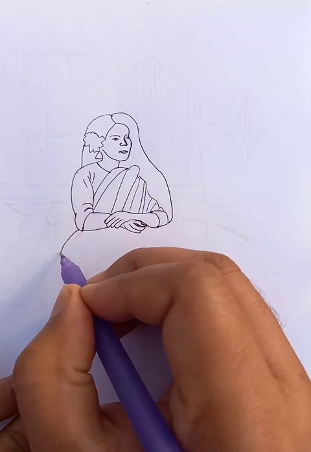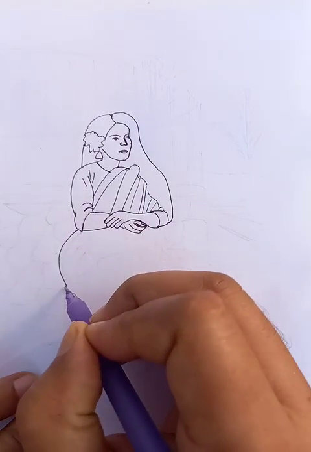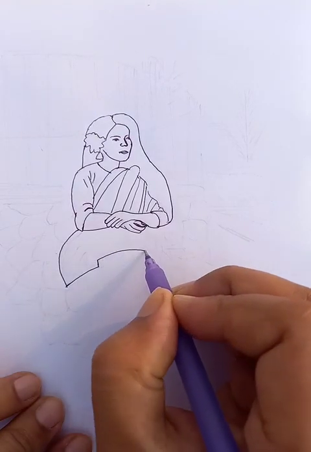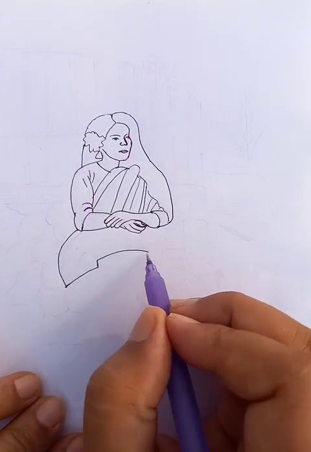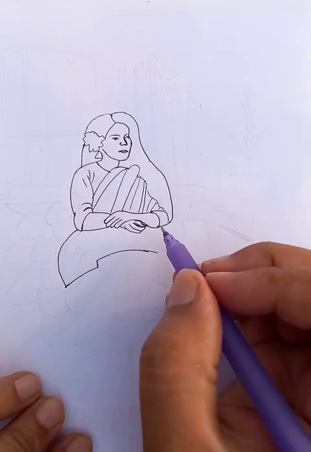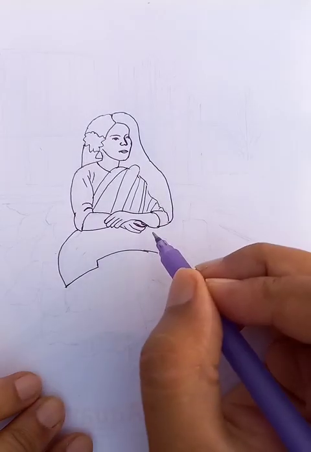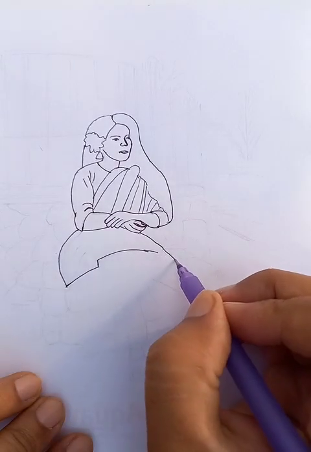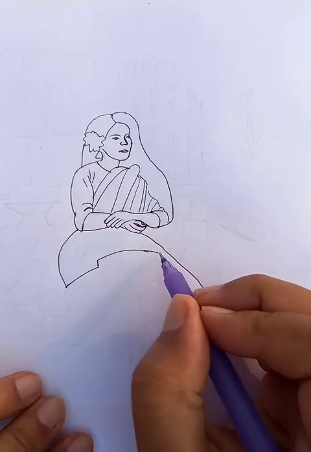There's a nice dress she's wearing. We draw it like this, and from here we draw a line and extend it up to here.